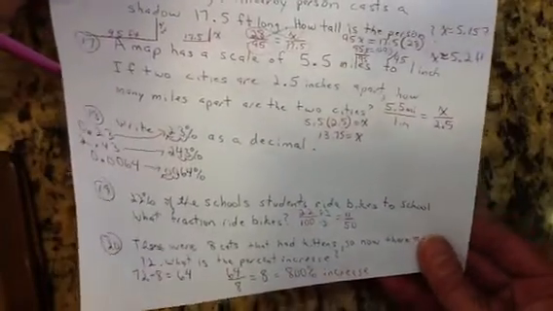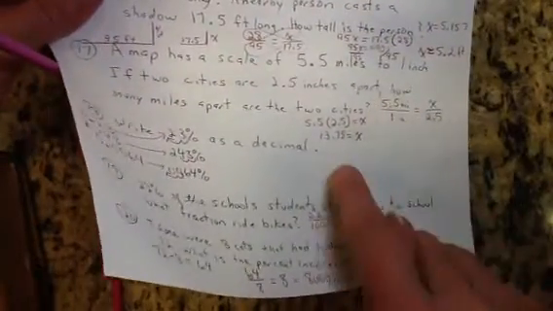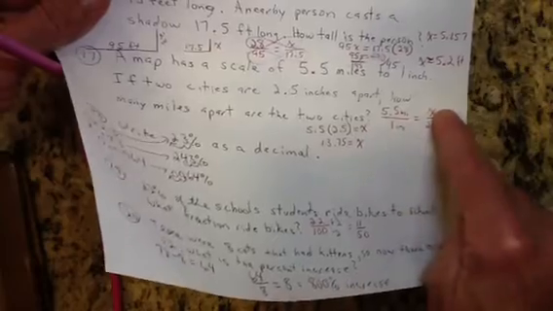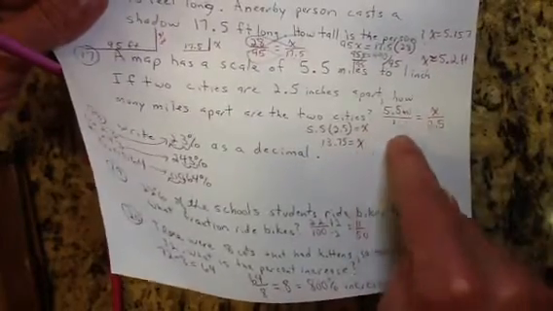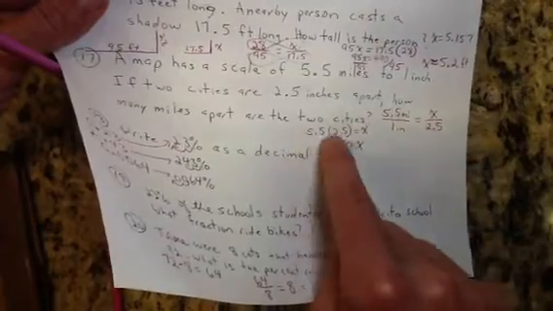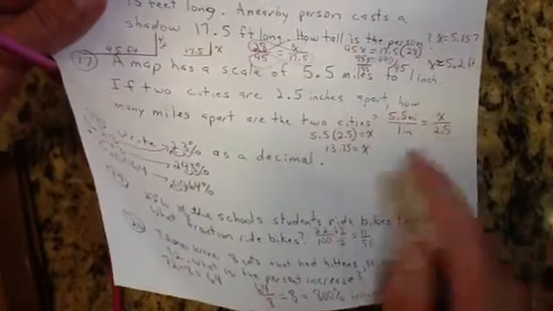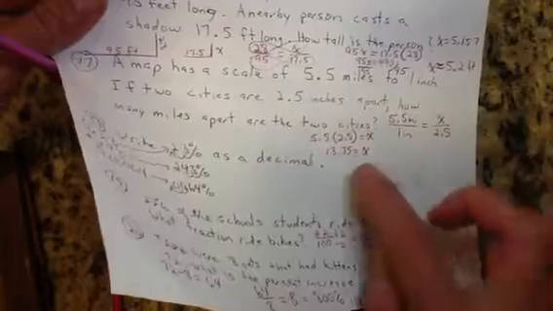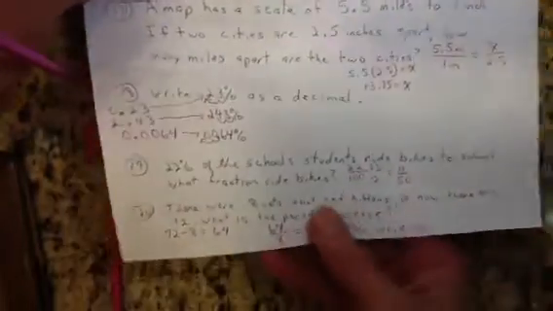Okay. When I cross multiplied here, 1 times x just gives you x, so that's why I didn't show the 1. 5.5 times 2.5, so that's what I was really doing. I didn't show my cross multiply circles here, but I cross multiplied.